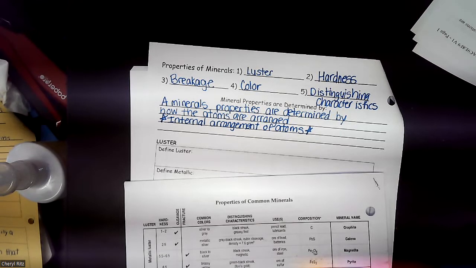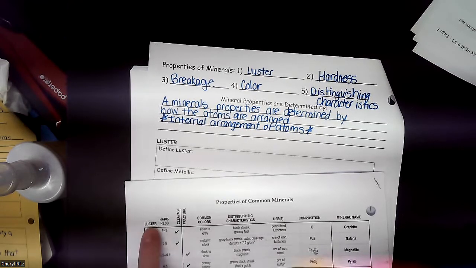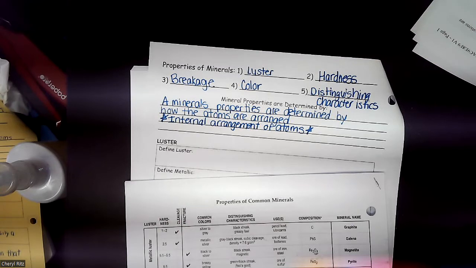So like I was saying, some of them are pretty easy to understand. The color, you get it. Is it purple? Is it blue? Is it white? Is it silver? Done, that's the color. But what the heck is luster? What exactly is hardness? What is cleavage and fracture? That is what we're going to spend the rest of today doing.